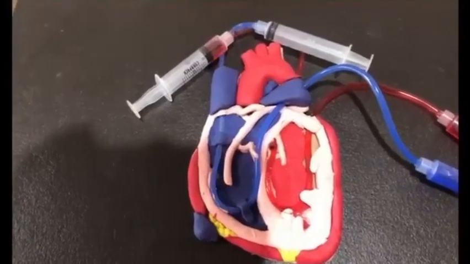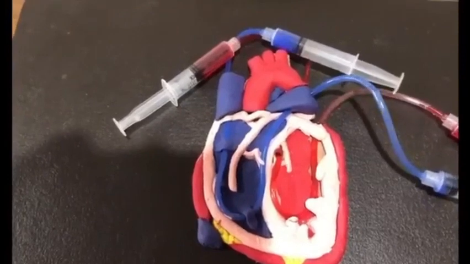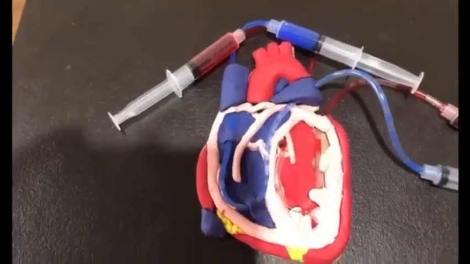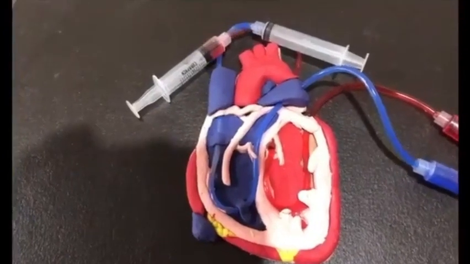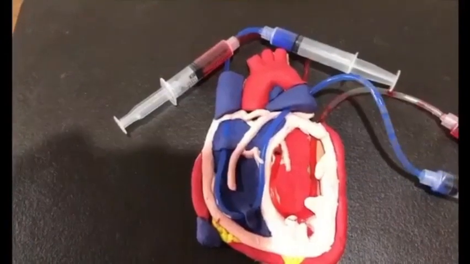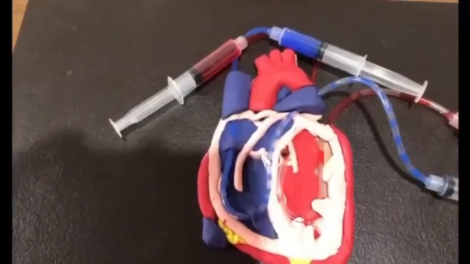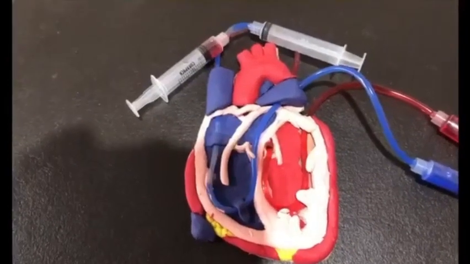The left side of the heart takes the oxygenated blood from the lungs through the pulmonary veins that reach the left atrium, and passes into the left ventricle through the mitral valve and pumps into the tissues throughout the body through the aorta, and this is known as systole.